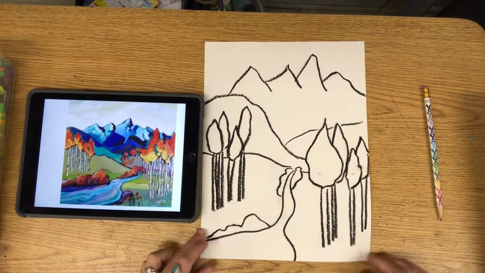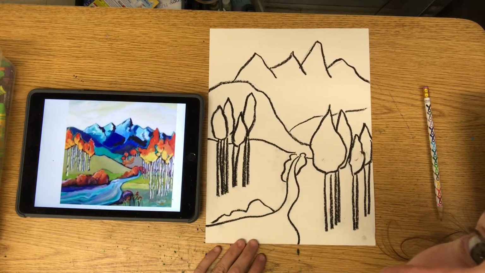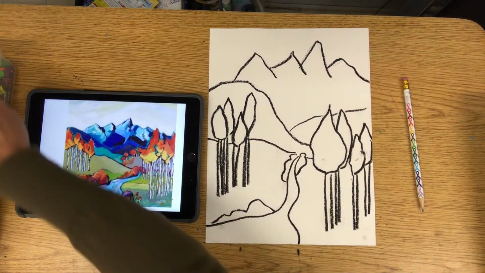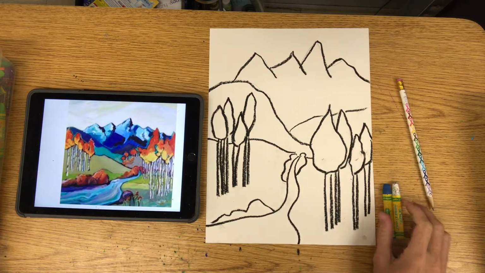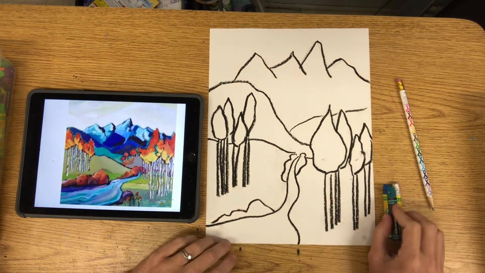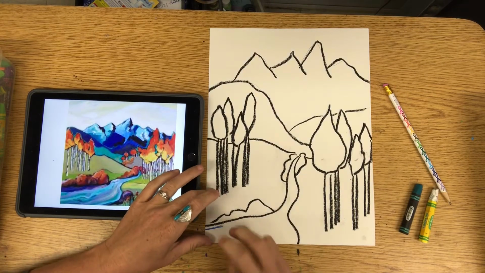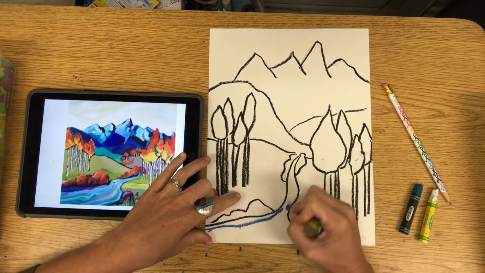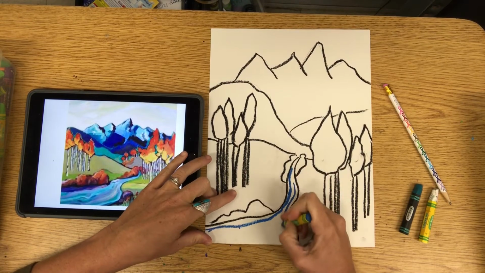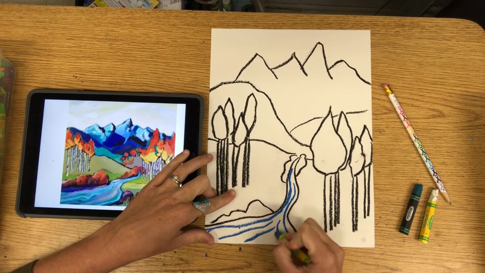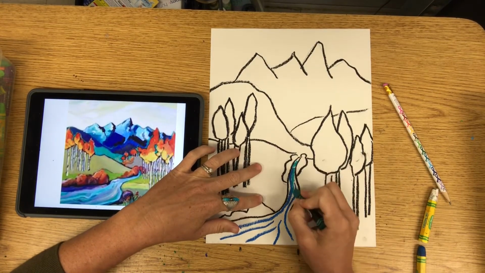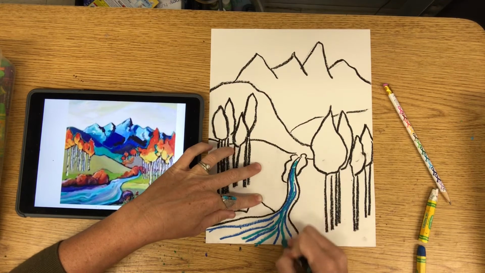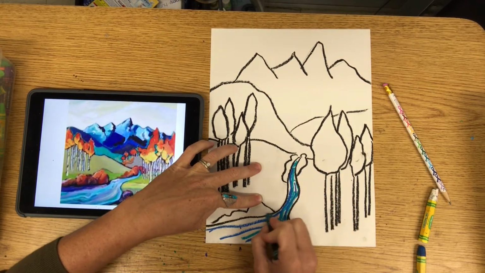Okay, so now we need to add our color. Are y'all ready? I'm going to start with the river, and what I want to do, I'm going to try to find some blues and a white. And I'm going to follow my outline I already have, because that's the way the river's moving, right? And I'm going to create these lines, and see how I'm leaving white space? It's because I'm going to take my second blue and also fill in those lines and the spaces that I left.